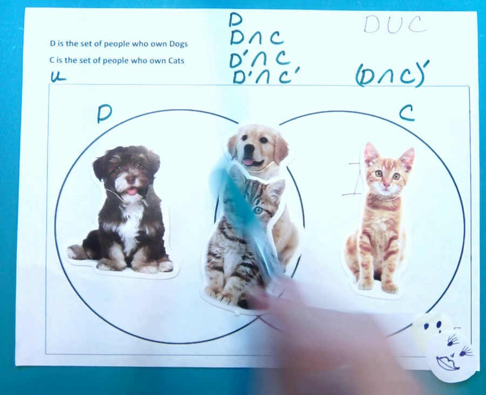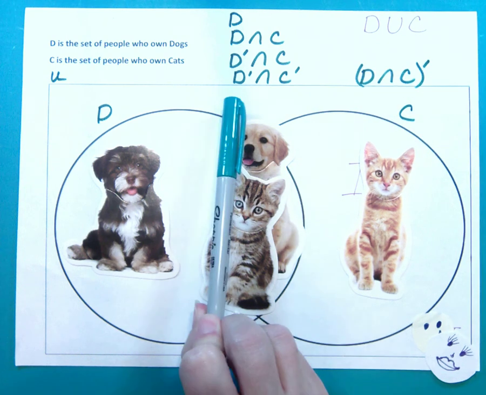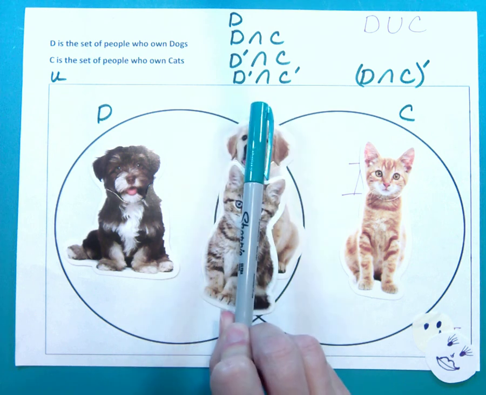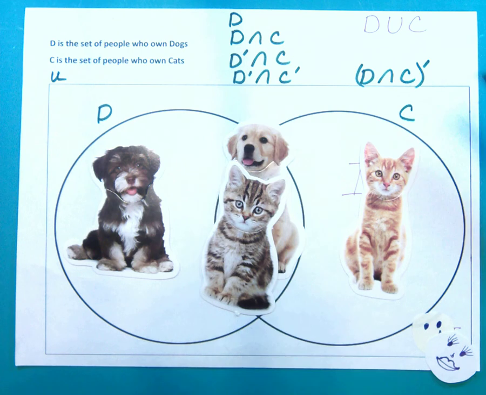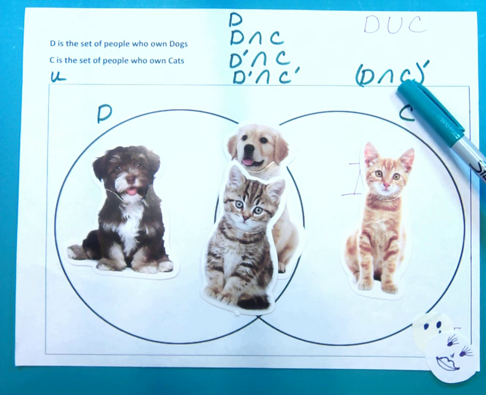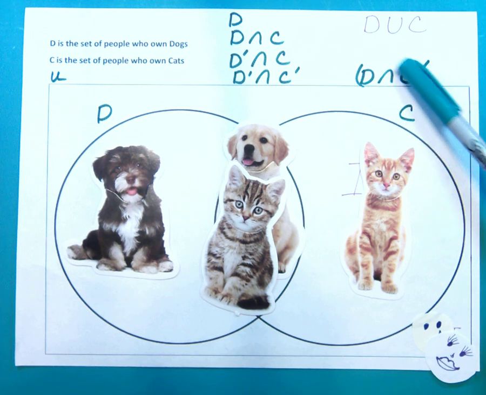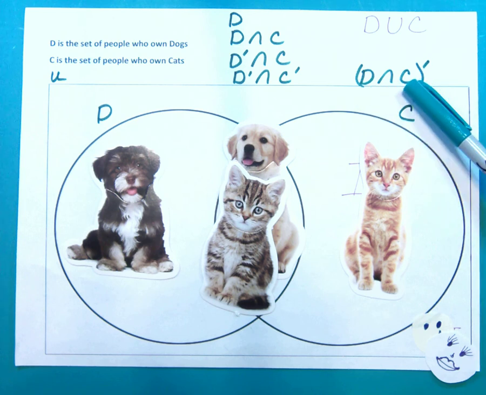Now, this is not to be confused with this, and they are not the same. This says the people who do not have a dog and also do not have a cat. This says I want to find those people who do not own a dog and also a cat. So the first thing I'll do is find who does have a dog and a cat.